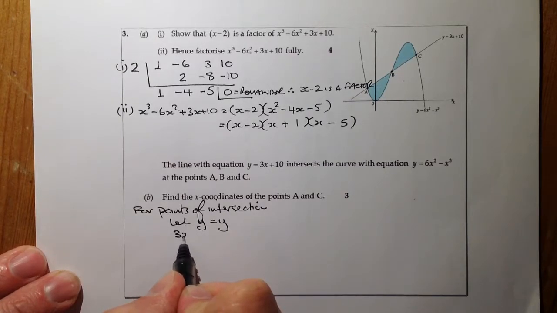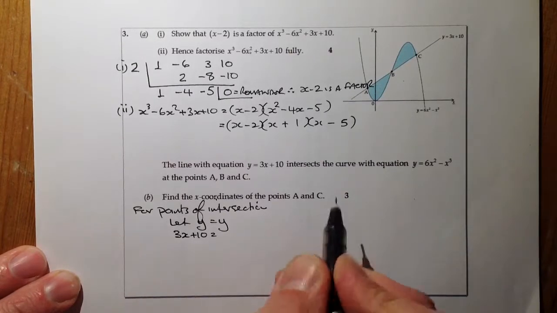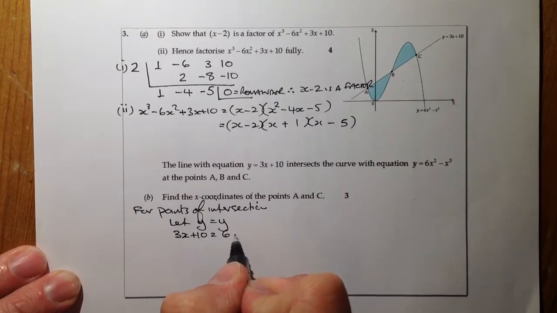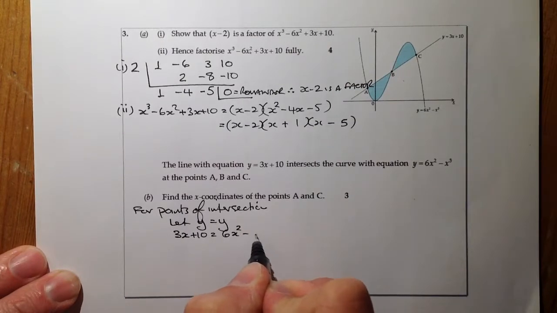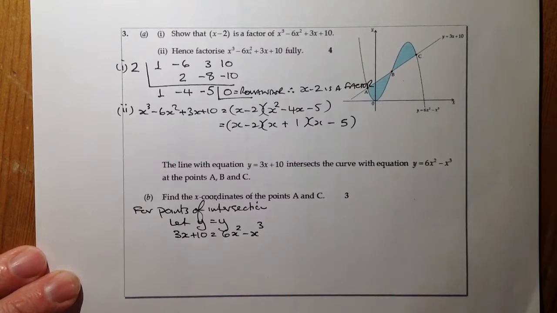So I've got 3x plus 10, that's the line, and on the other side I'll put the curve, 6x squared minus x cubed. I'll gather everything over on the left hand side, so what I'll have is x cubed, minus 6x squared, plus 3x and plus 10 at that side, and that all equals 0. Then what I have to do is try and factorise that.